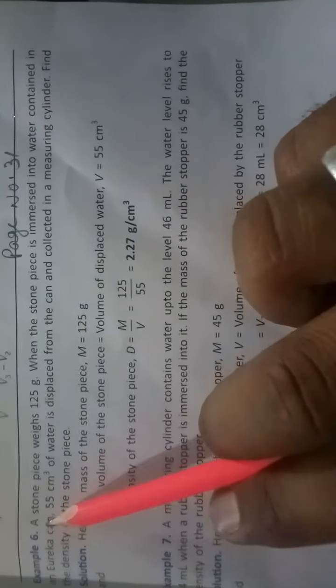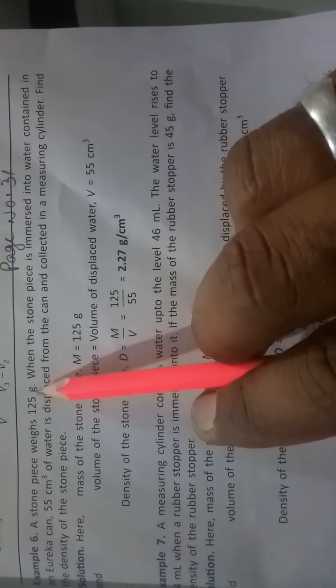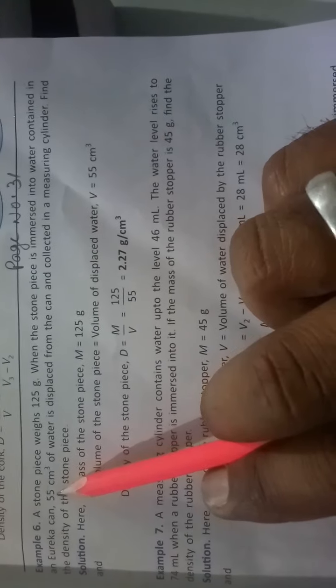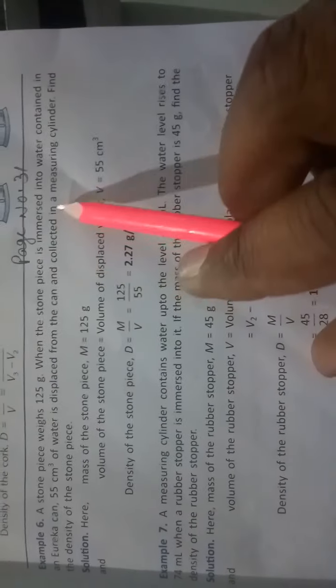Now the next example on page number 31, example number 6. Now look at that very carefully. A stone piece weighs 125 gram. When the stone piece is immersed into water contained in an eureka can, 55 centimeter cube of water is displaced from the can and collected in a measuring cylinder. Find the density of the stone piece.